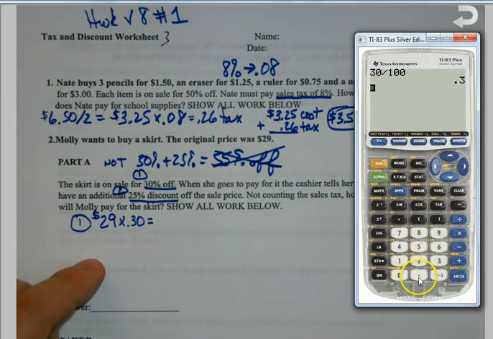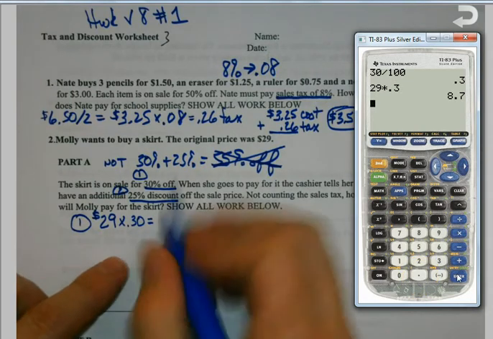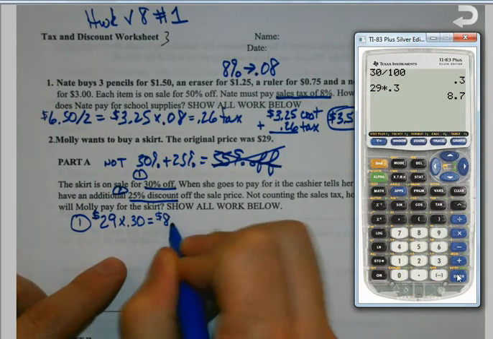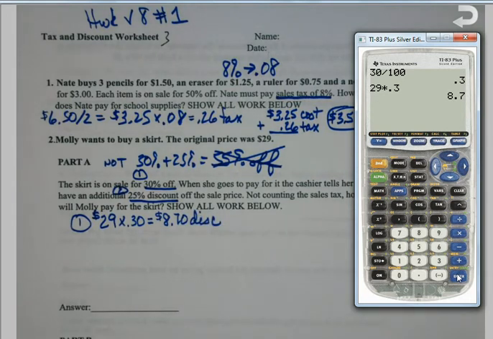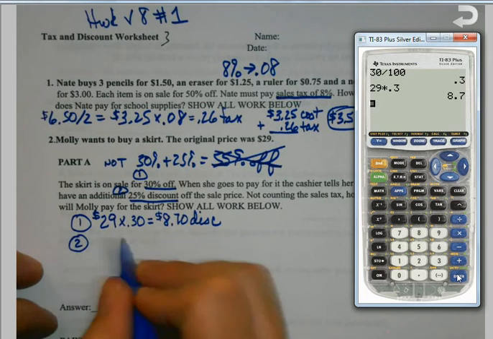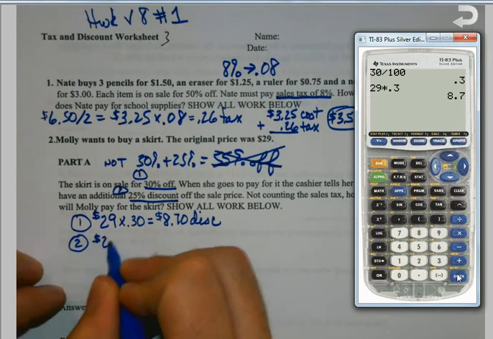So I'm going to do 29 times 0.3. Okay, so my discount would be $8.70. So all I got to do now to figure out what that would be is take it away from the 29.